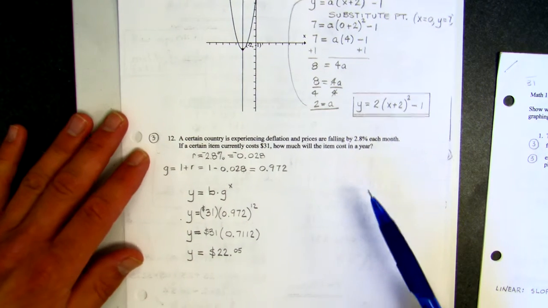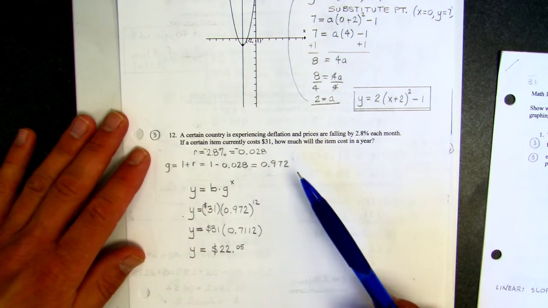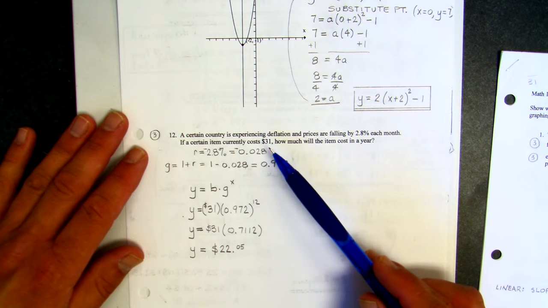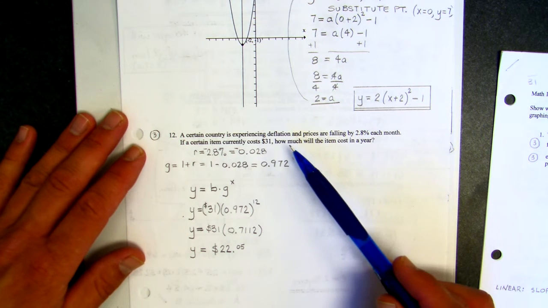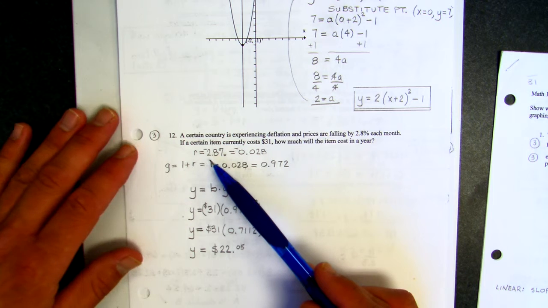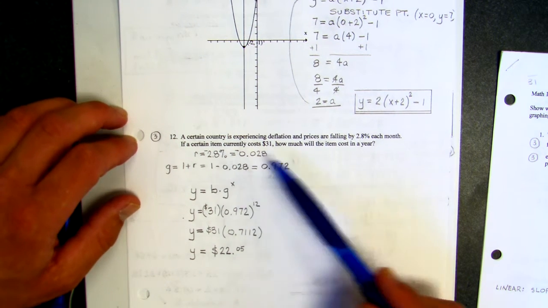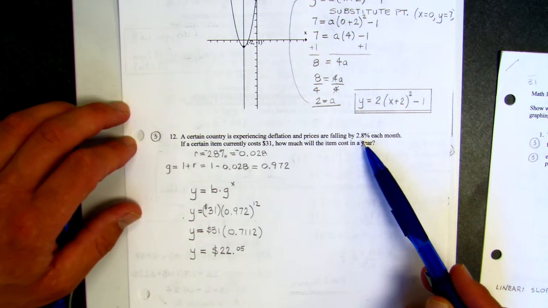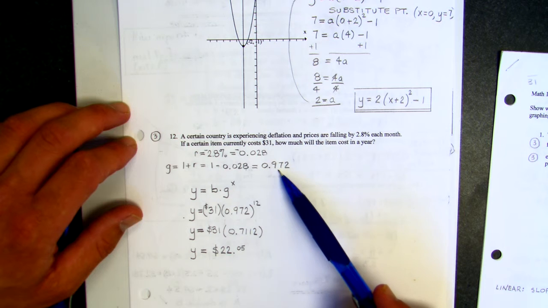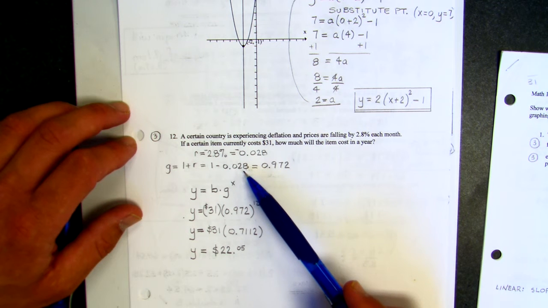On the next one, this one really wasn't a time value of money. Some of you plugged into the formula with compound interest. This was really more just an exponential decay, and each time you're going to have a 2.8% decrease.